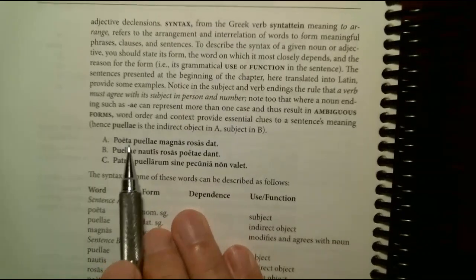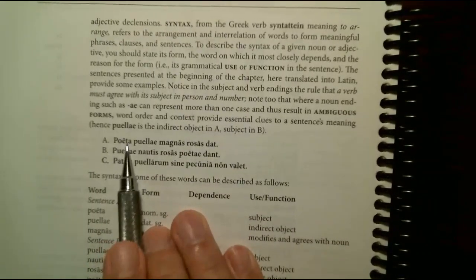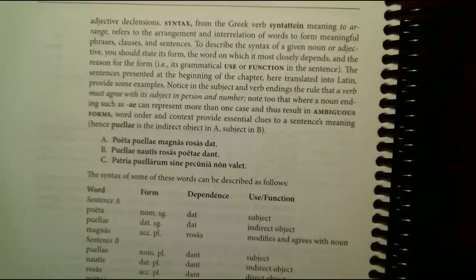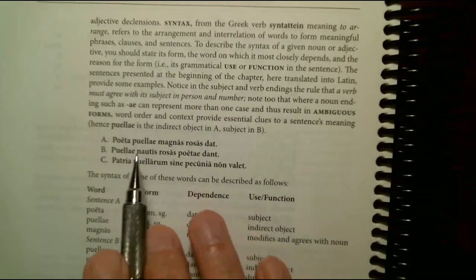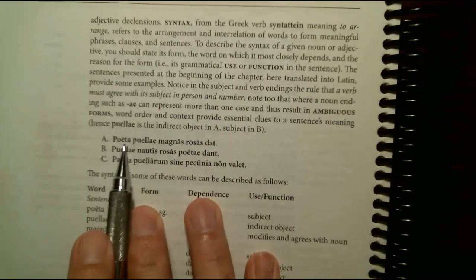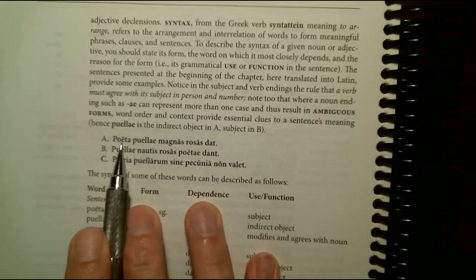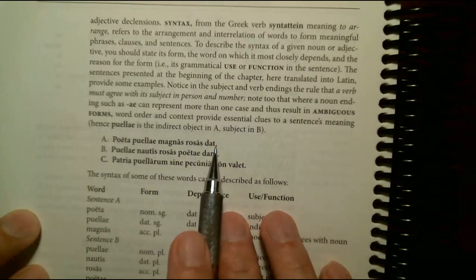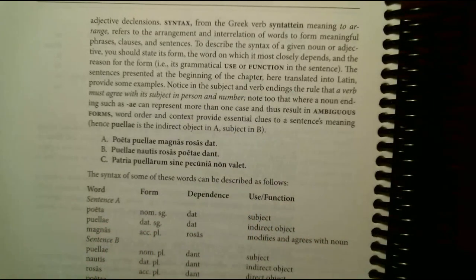Okay, so we have poeta. We know that this is nominative. It could be vocative, but I know I'm going over this quickly, and you will acquire this quickness as you learn Latin better. There's no imperative verb in here, so I know that the poet is not being addressed. Even though the nominative and vocative are the same, I know this is nominative and not vocative because there's no imperative verb in this sentence. You will be able to see that by looking at it as we progress through the lessons.